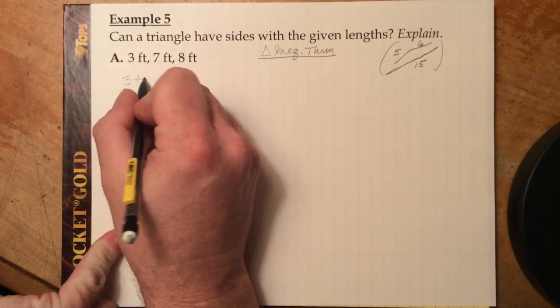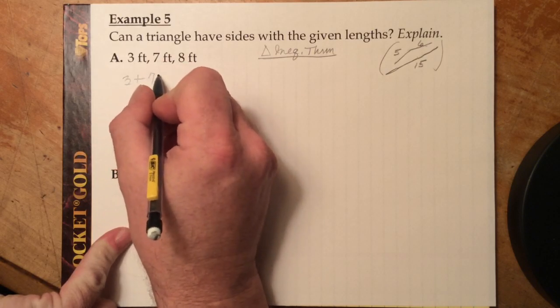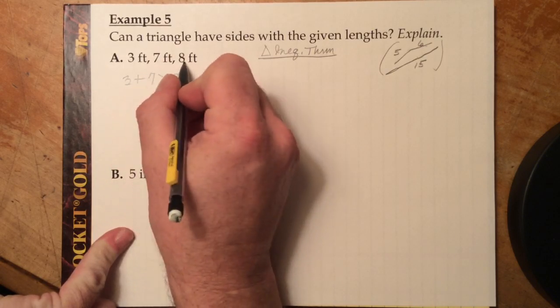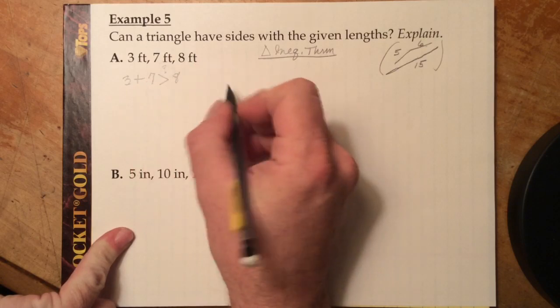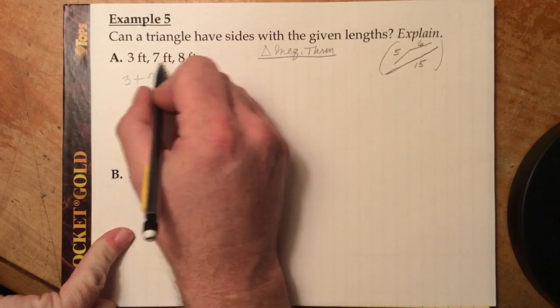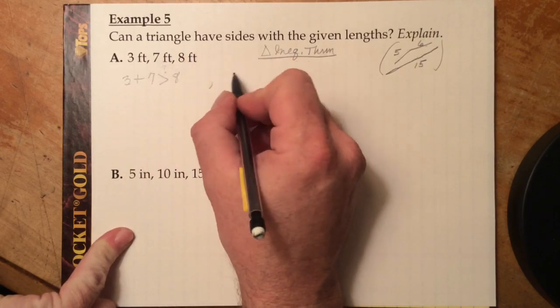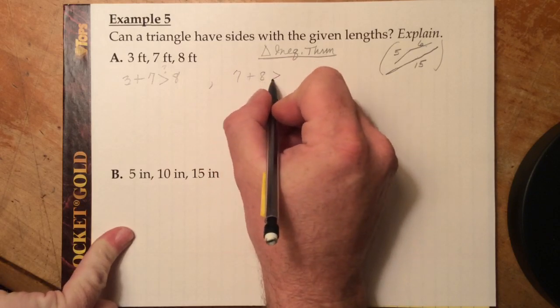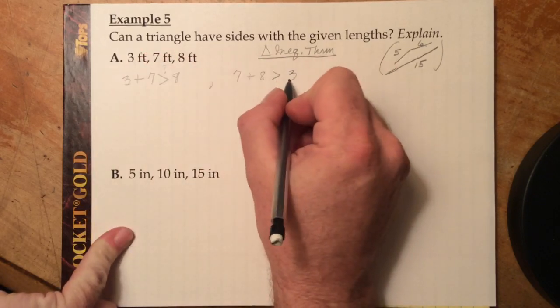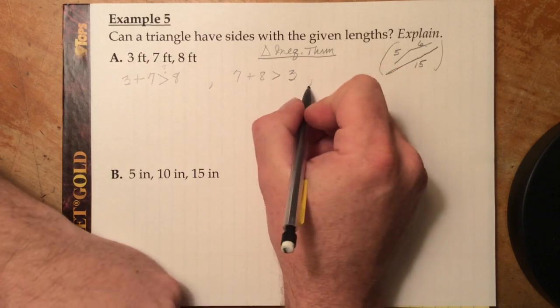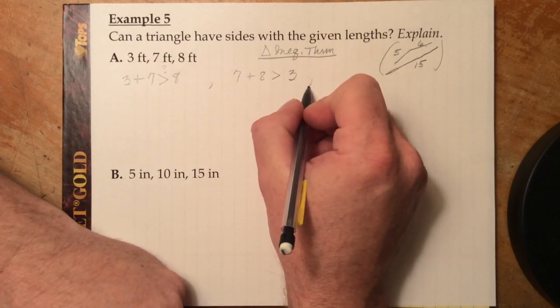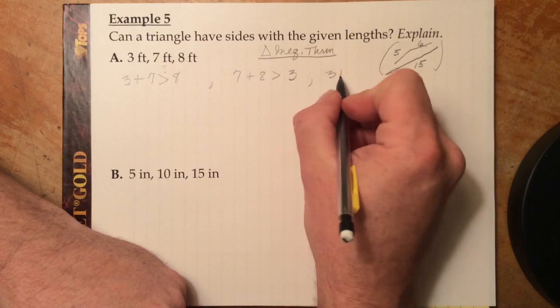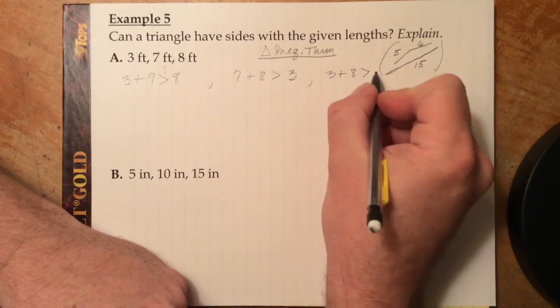Just take two of the sides and add them together. And it should be greater than the third side, 8. We're going to do it again in a different combination. Let's take 7 plus 8 feet should be greater than 3 feet, the third side. And then finally, the last combination would be 3 plus 8 should be greater than 7.